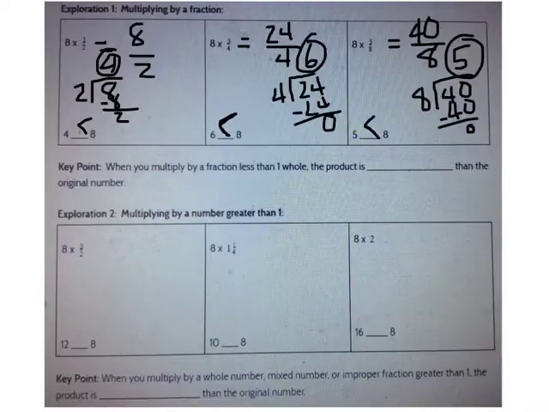It's less than. So what I saw in all three examples is that when I multiply by a fraction less than one whole, the product is less than the original number. I actually create a product that is smaller than my original factor when I multiply by a fraction.